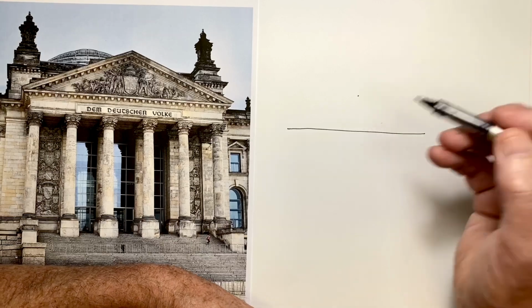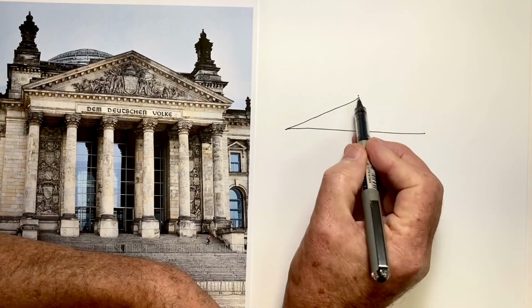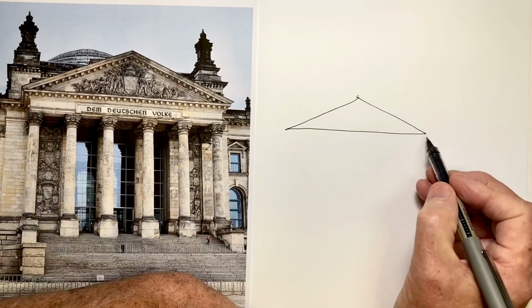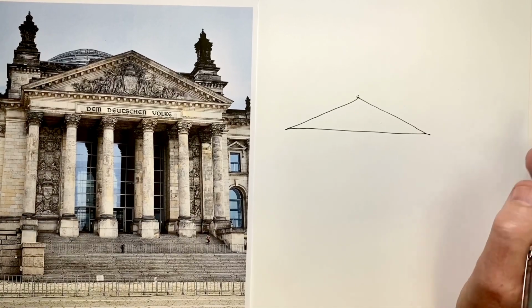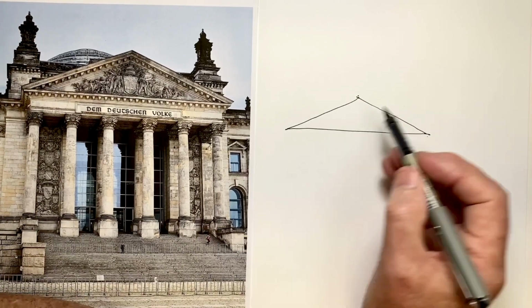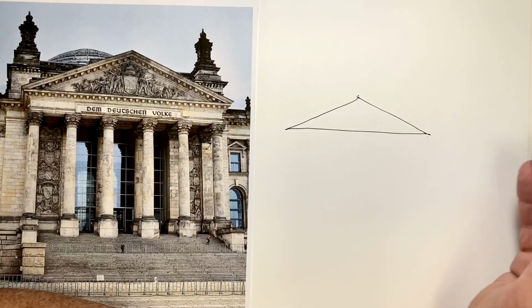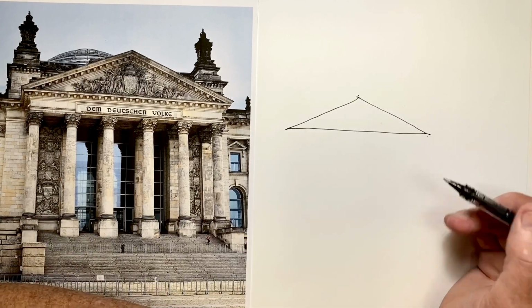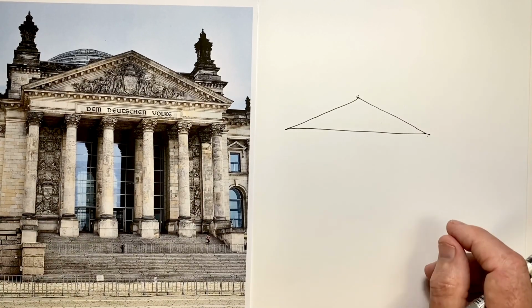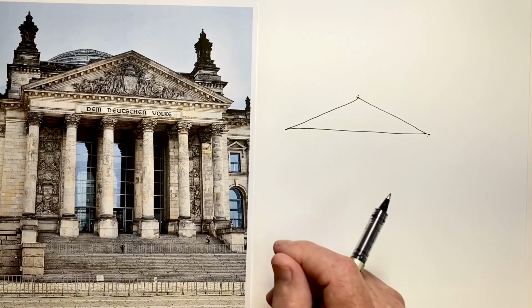The first common error that I see repeatedly comes from the fact simply that we know too much about pediments. We know that they're a triangle, and over and over again I see pediments which are drawn as triangles that come to a point on their horizontal corners. And this is not how they usually appear, certainly not in classical architecture.